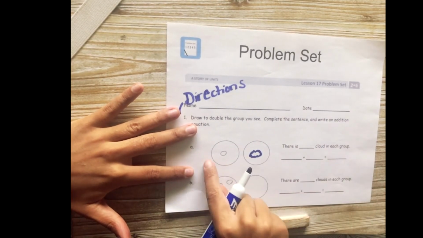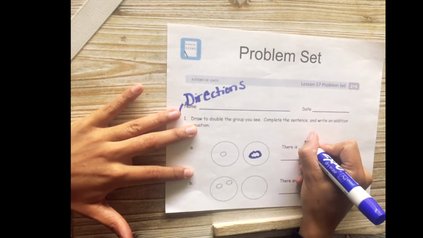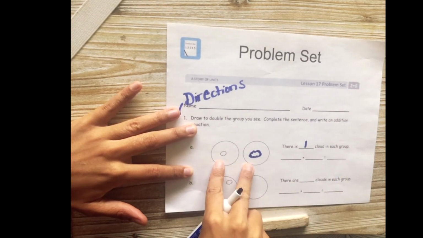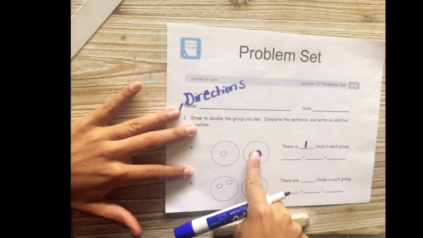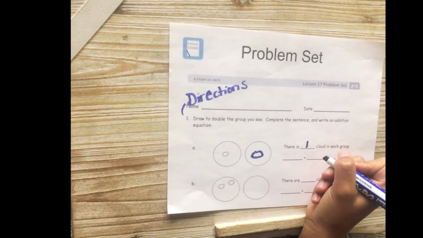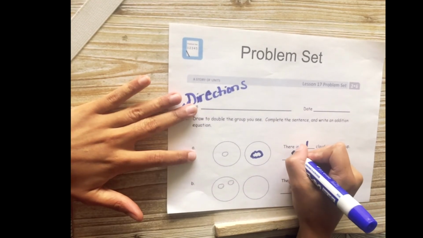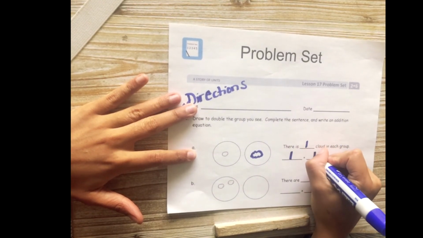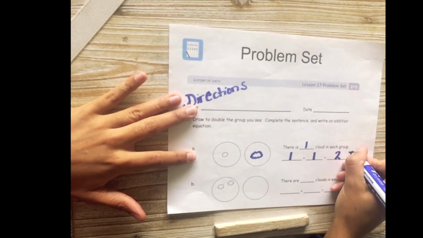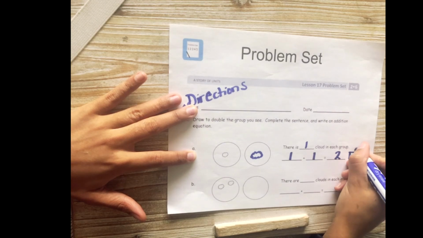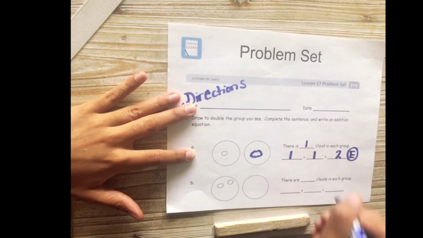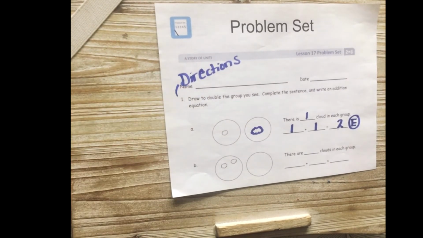Now, I know that there's one cloud in each group because I have two groups and there's one cloud in each group. Now I'm going to write an addition sentence to represent that. I can say 1 plus 1 equals 2. And I know that 2 is an even number. So I'm going to write a little e here because I know I can break up 2 into 1 and 1. Let's go ahead and look at the second one.